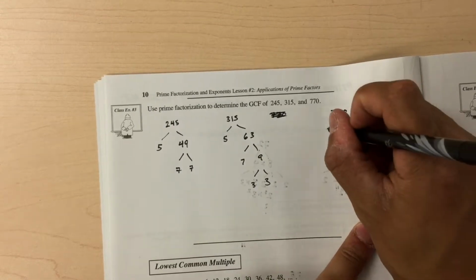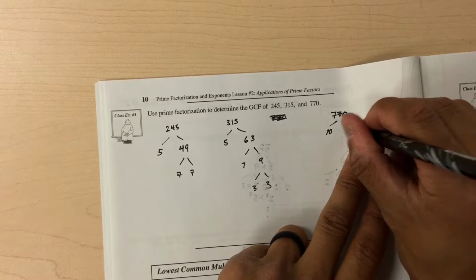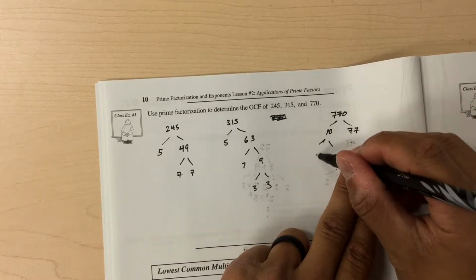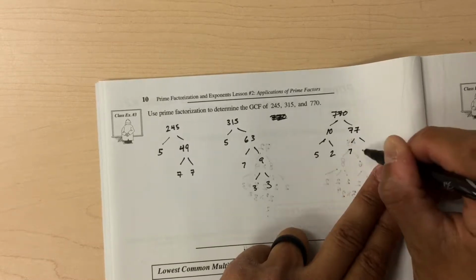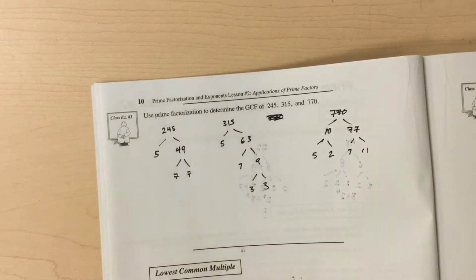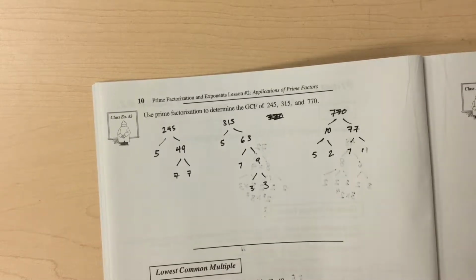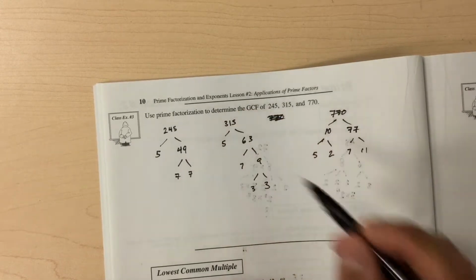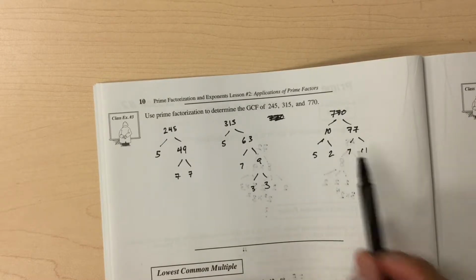770, I'm going to divide this by 10 because it ends in a 0. And I'm left with 77. And my 5 and a 2. And a 7 and an 11. So the next thing we want to do, circle all of our common prime numbers. So I have a 5 and a 7 here, I have a 5 and a 7 here, and I have a 5 and a 7 here.